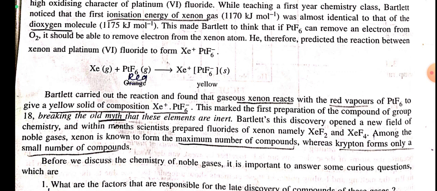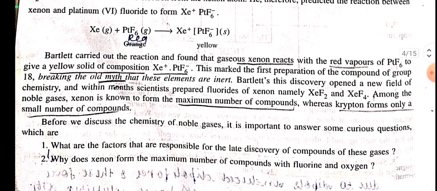He therefore predicted the reaction between xenon and platinum hexafluoride to form Xe+ PtF6-. Bartlett carried out the reaction and found that gaseous xenon reacts with red vapors of PtF6 to give a yellow solid of composition Xe+ PtF6-.